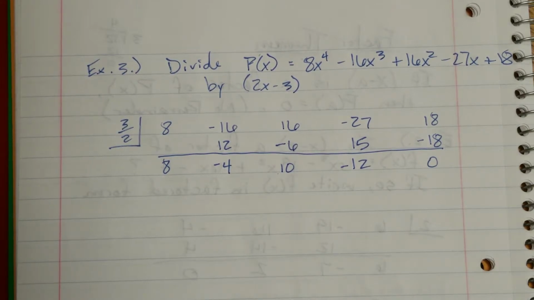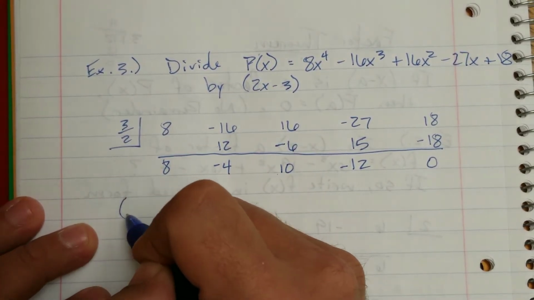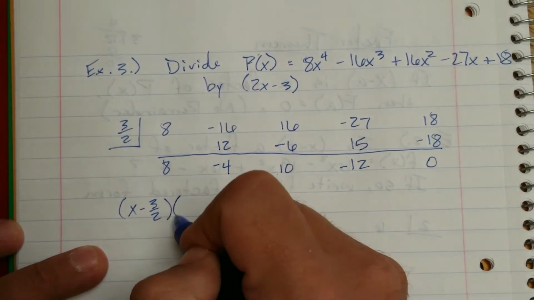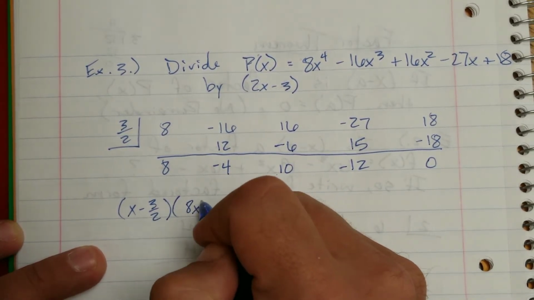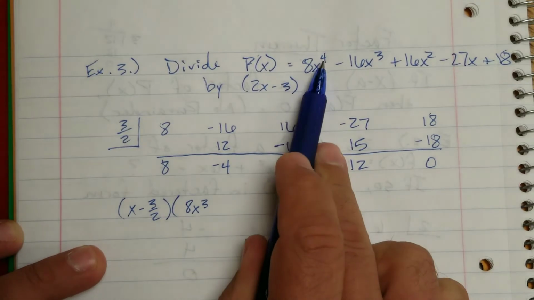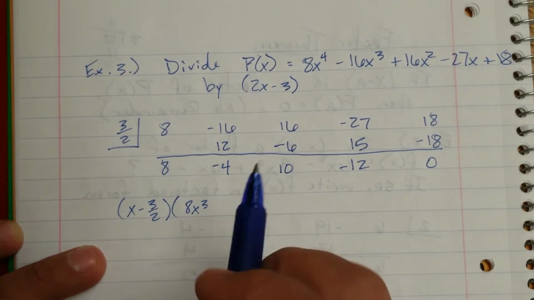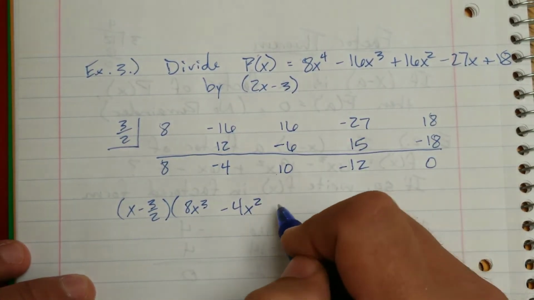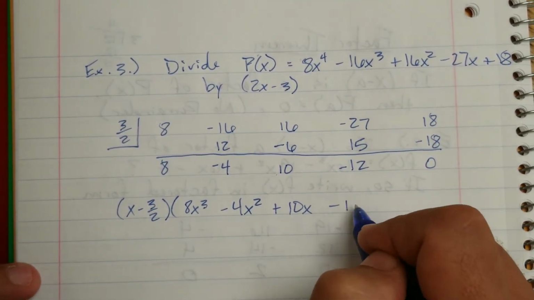So, what I want to show you here, well, let's go ahead and write this out. This is what we have so far. X minus 3/2 with 8x cubed, because we have a quartic divided by a linear, so now we're dealing with a cube here. 8x cubed minus 4x squared plus 10x minus 12.